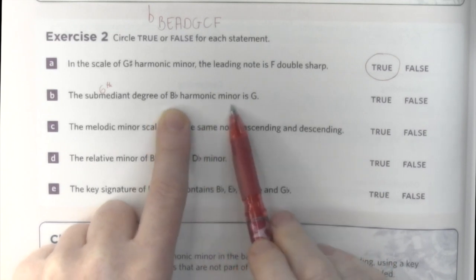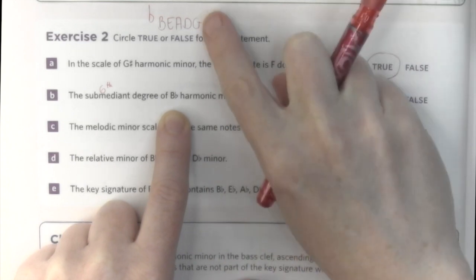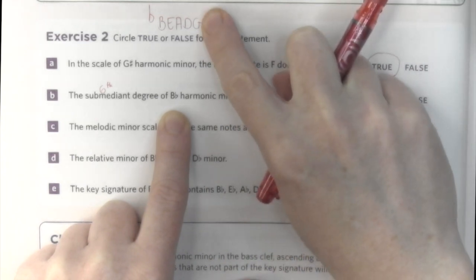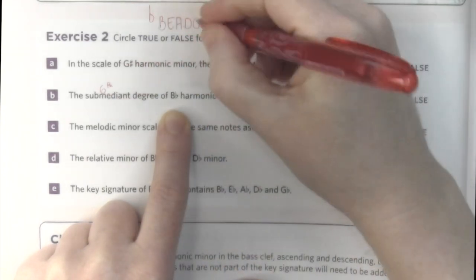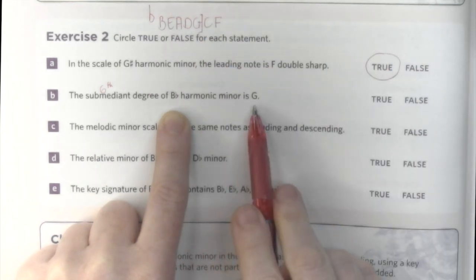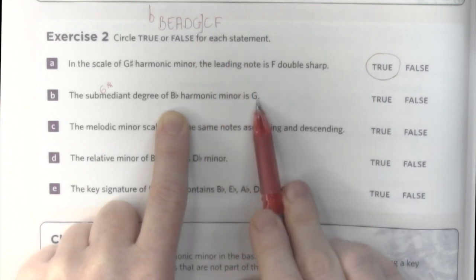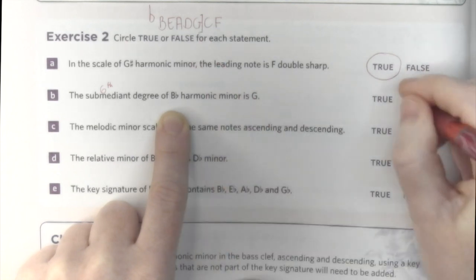B flat harmonic minor is the relative minor of D flat, and D flat has 5 flats. Okay, so up to here. Now G is flat, so it isn't. This is not correct because it's G flat. There you go. False.